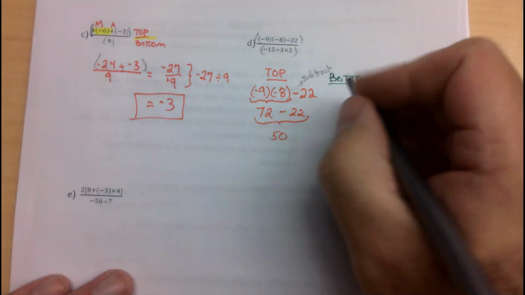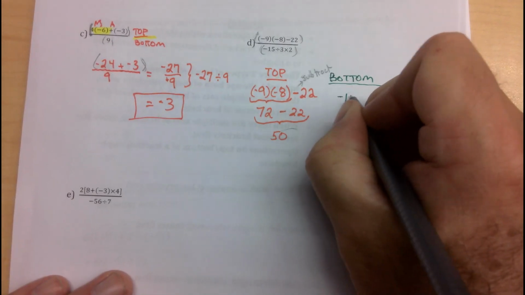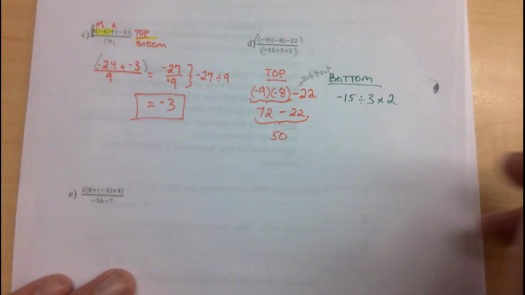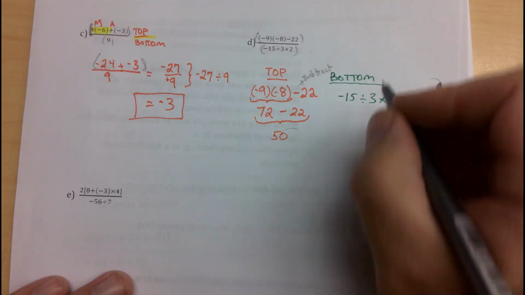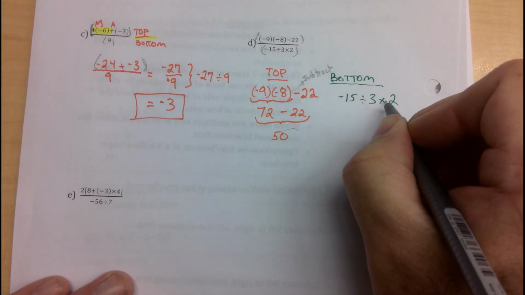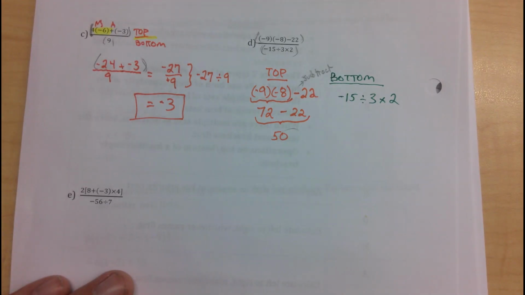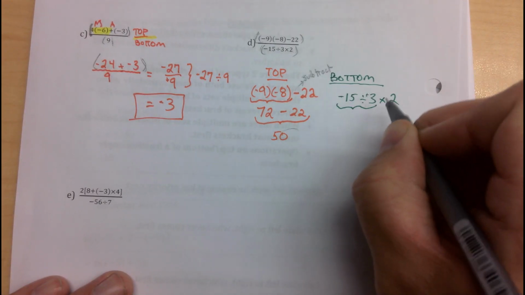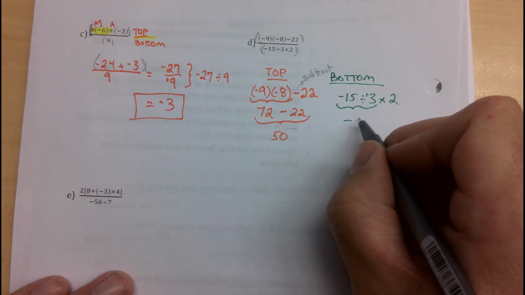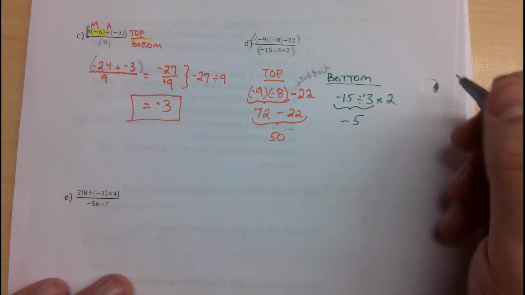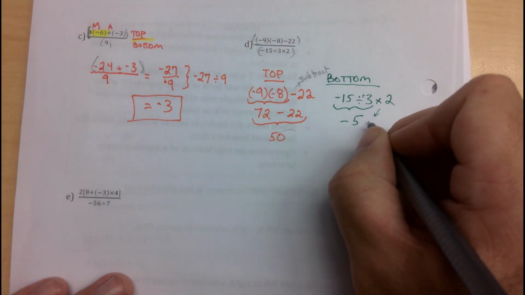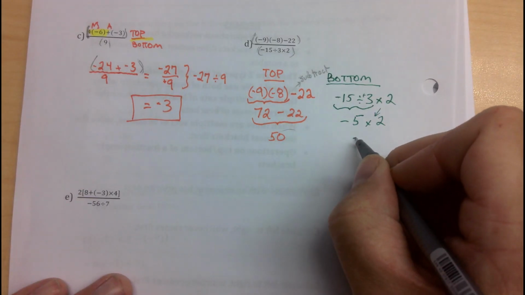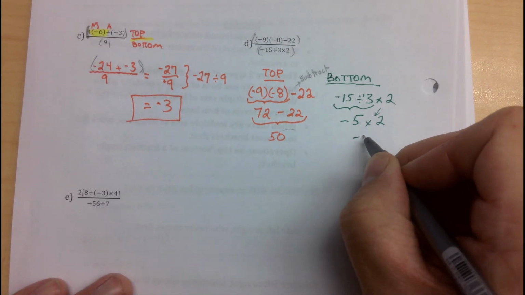Now for the bottom. The bottom has -15 divided by 3 times 2. Well, this is D and M, right? This is division, multiplication. They have the same priority, so now you're forced to just go left to right. -15 divided by 3. Negative divided by positive is a negative. 15 divided by 3 is 5. Then we're going to do what's next, which is times 2. Negative times a positive is a negative. 5 times 2 is 10.